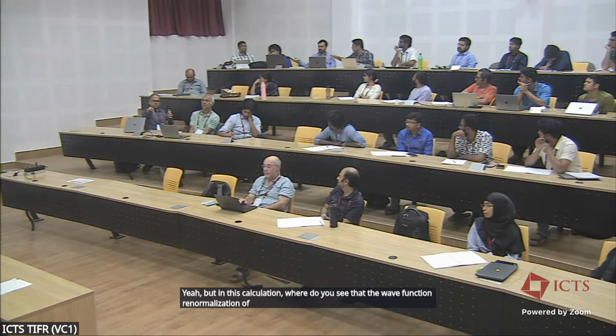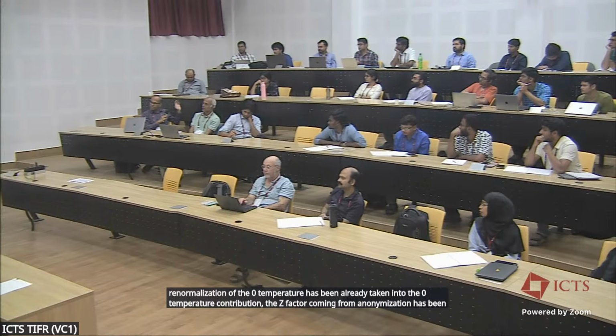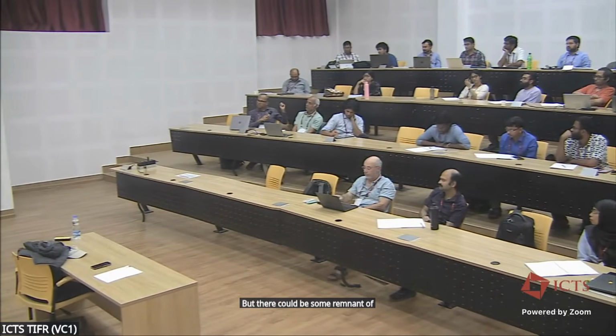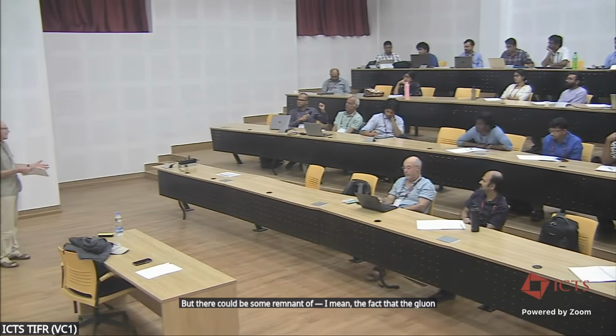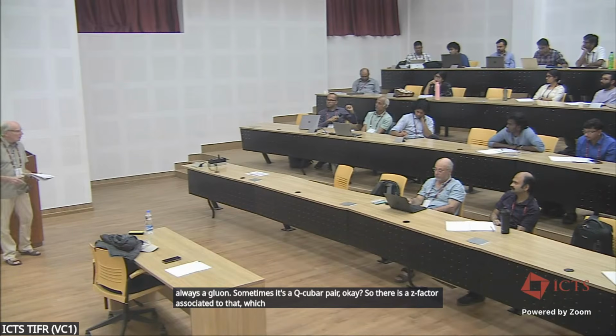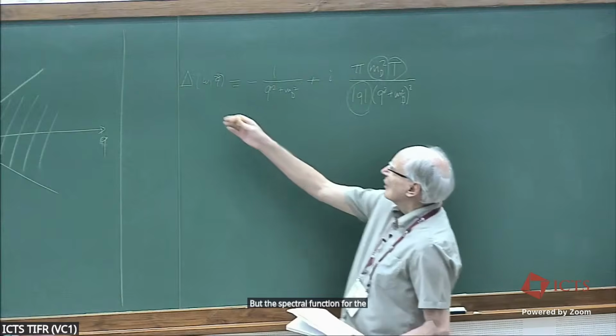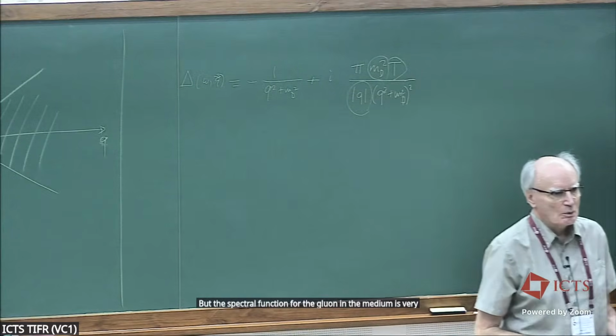Yeah, but in this calculation, where do you see that the wave function renormalization at zero temperature has been taken into account? The zero temperature contribution, the Z factor coming from renormalization, has been taken care of. So this is extracted, but there could be some remnant: the fact that the gluon is not always a gluon, sometimes it's a quark–antiquark pair. So there is a Z factor associated to that, which I am not sure I have correctly incorporated here. But the spectral function for this gluon in the medium is very well understood.